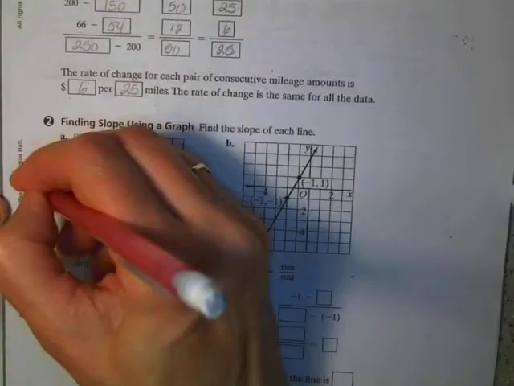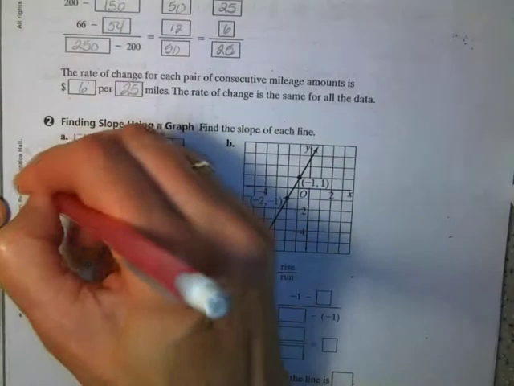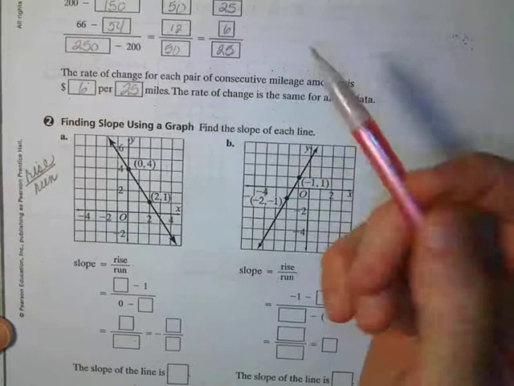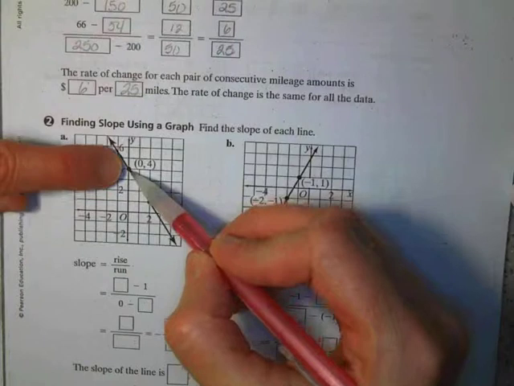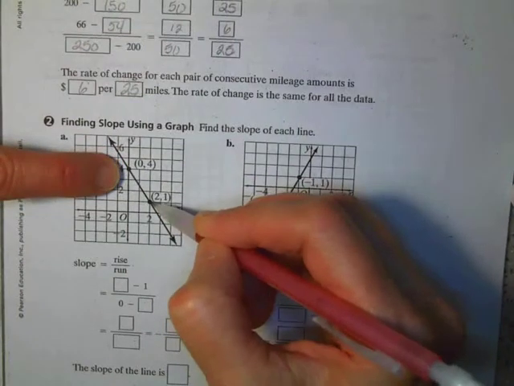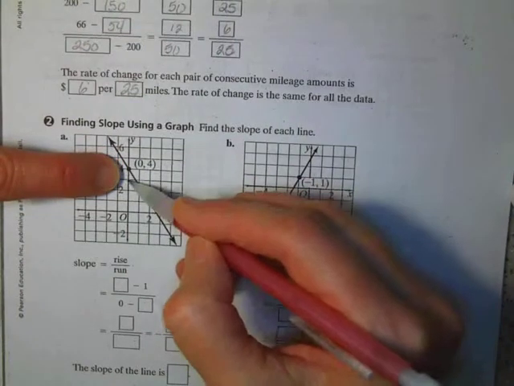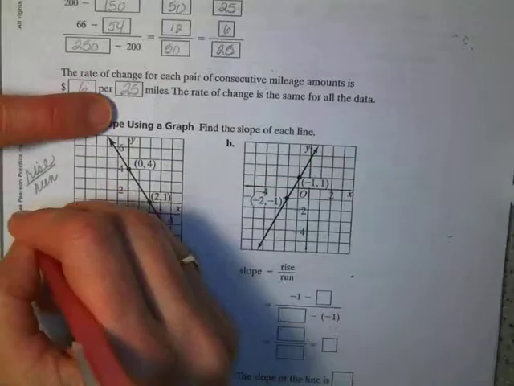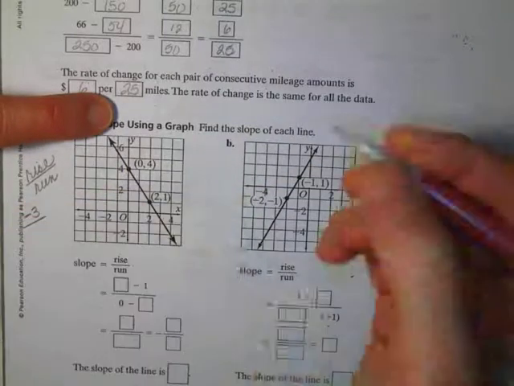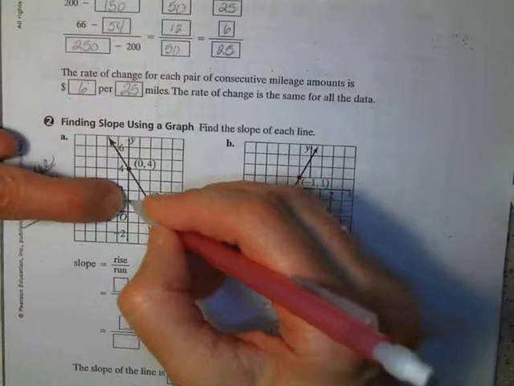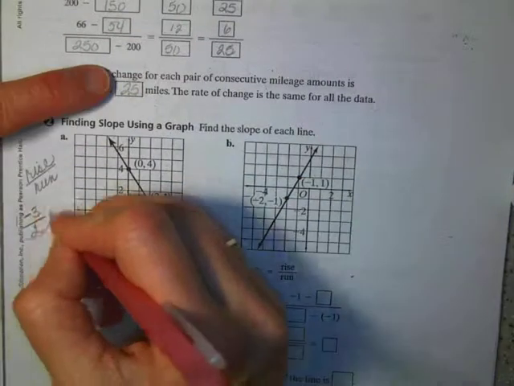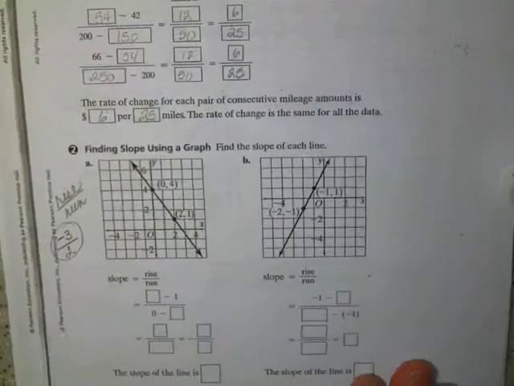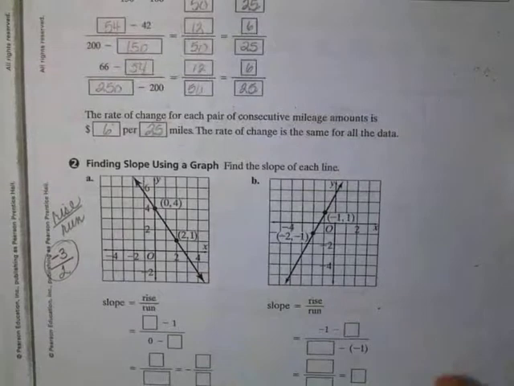Okay, so what you can do is think of this as rise over run, and start at one point and go to another. So let's say I'm going to start at the leftmost point. To get to the other point, I would have to drop down 1, 2, 3. So my rise here would be -3 because I went down. And then from there, the run would be 2 to the right, so it's +2. So I would say that my slope is -3/2.